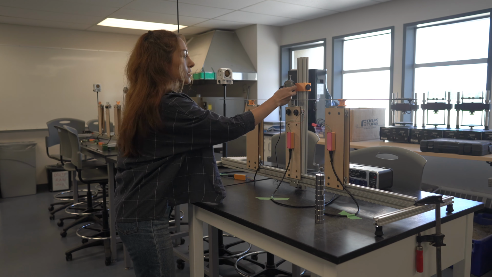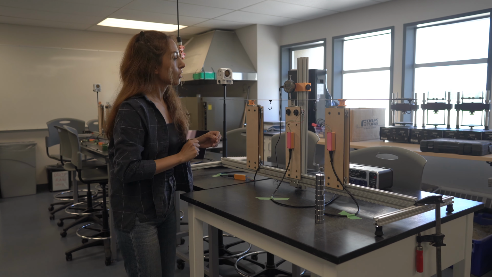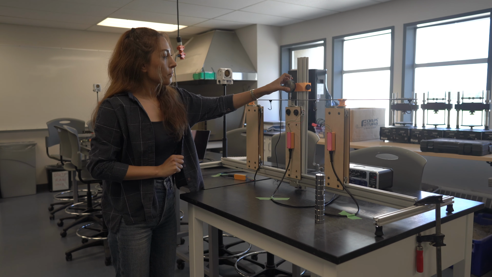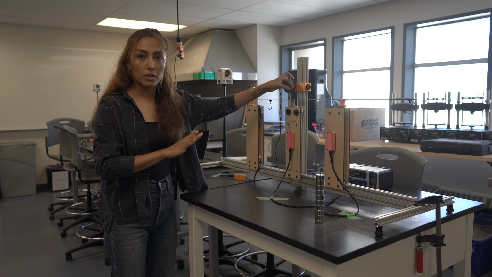Once you fix it, we'll turn it on. At this position, you want to zero the sensor.